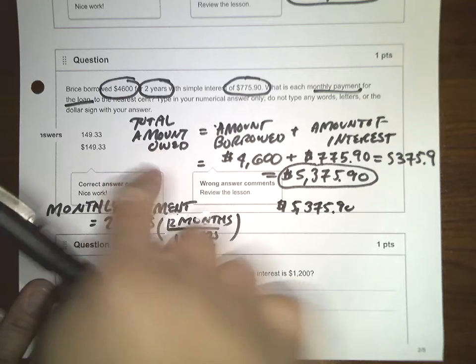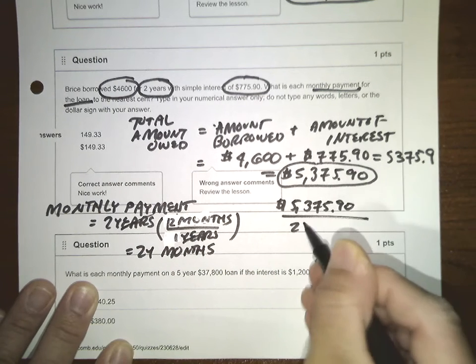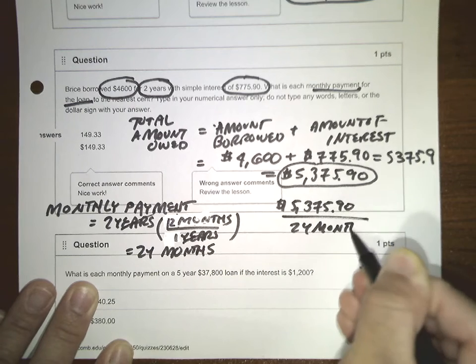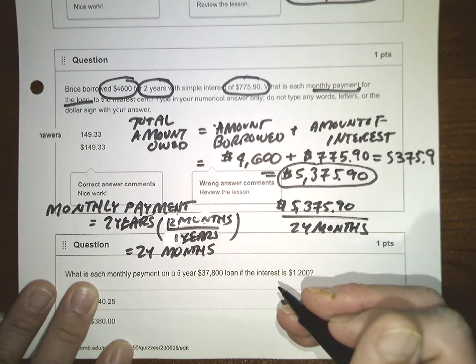So then, if you take this payment of $5,375.90, that total amount that he owes or has to pay, divided by 24 months, what would he owe here? You just have to do that division, so try to do that division in your head, mentally.